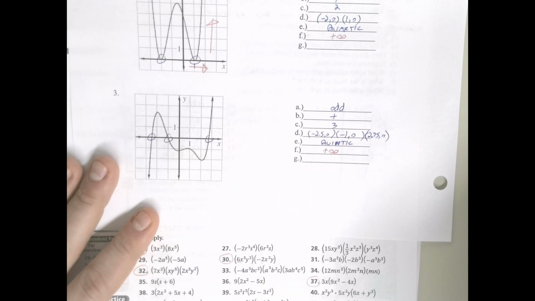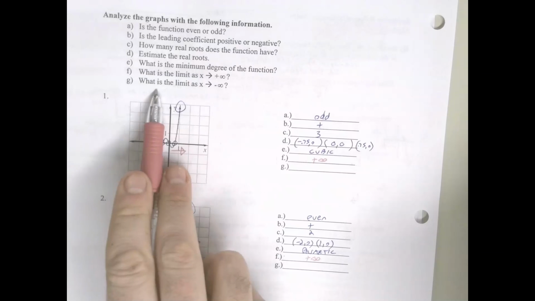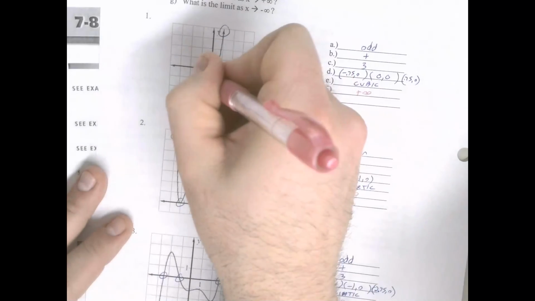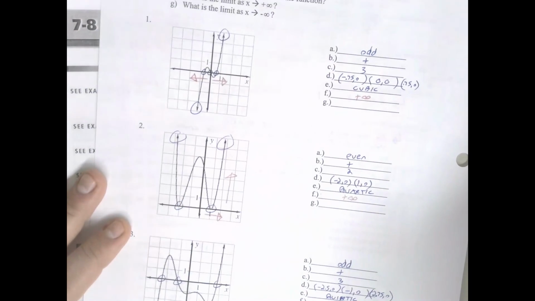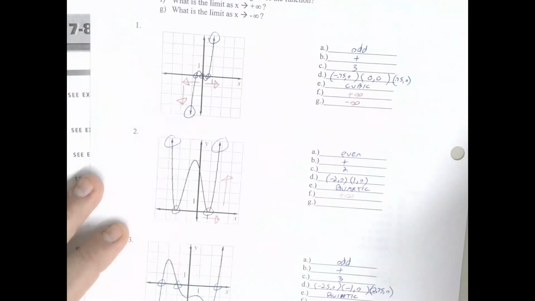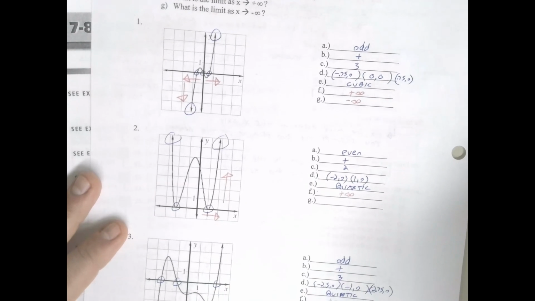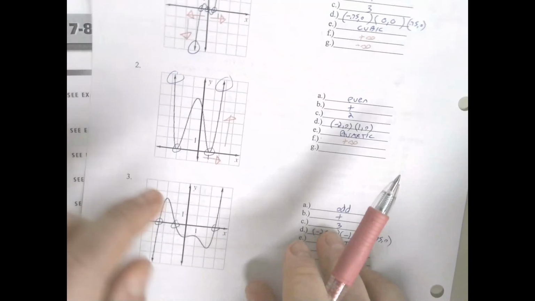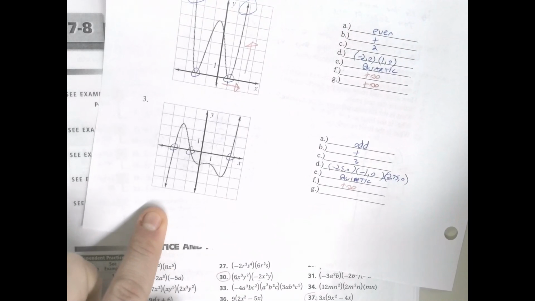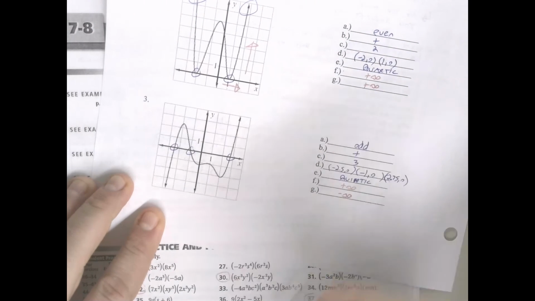Now we're going to go the other direction. The last question says, what is the limit as x approaches negative infinity, right? So all you would do is you move left on the x-axis. The graph goes to negative infinity. So that's all they're asking for, what the graph is doing as you move left. Tell me what this one would be. Positive. Good. That's positive infinity. Tell me what this one would be. Negative. Negative infinity. That's good.